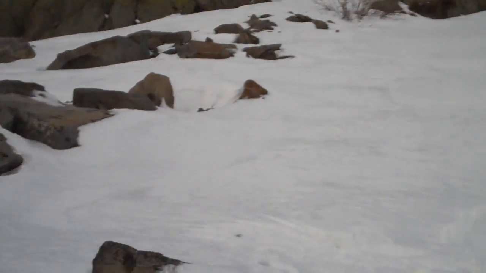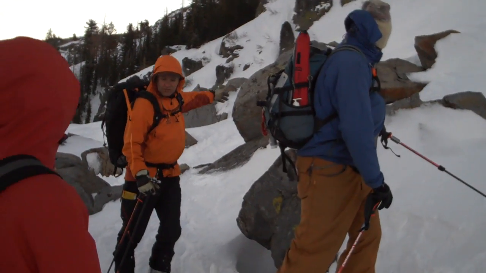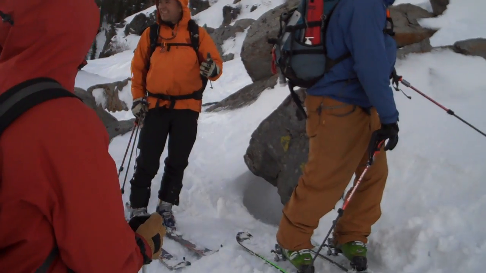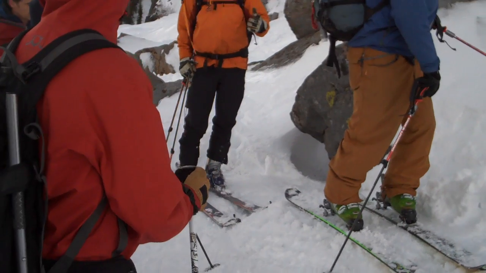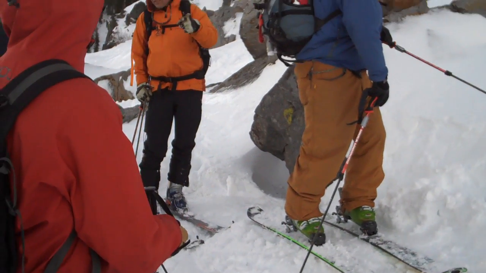What's over there? That other pit? The other grains we saw? Buried surface hoar. How does surface hoar form again? That's cold. Super cold temps. Yeah, the temperature gets cold enough so that it reaches dew point.